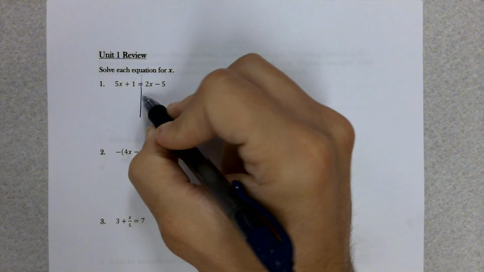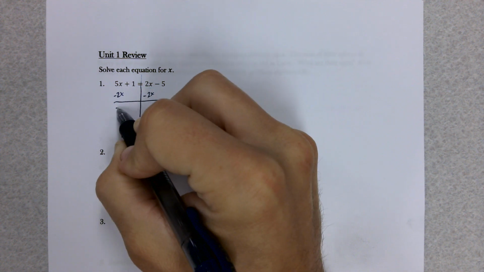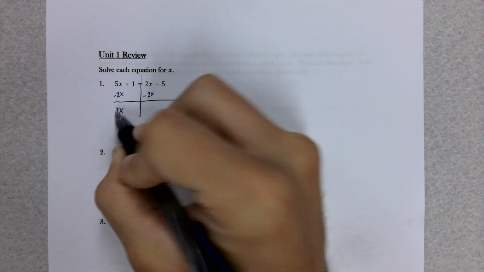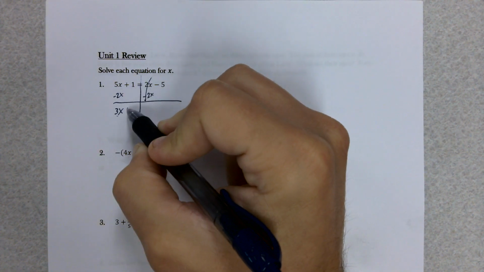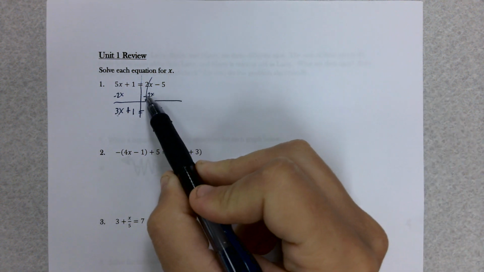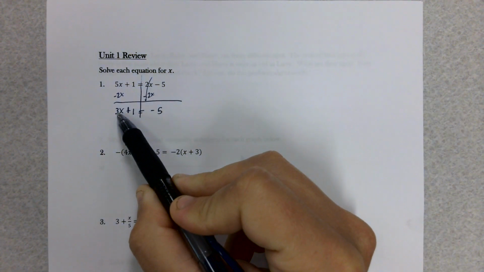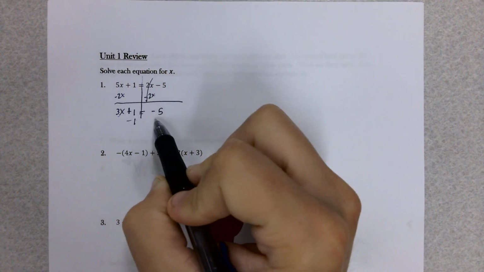So personally, I always like to make sure that my variable is positive. I really don't care if it's on the left side or the right side. I just want it to have a positive coefficient. So I'll subtract that 2x over, 1 comes down, and that's going to be equal to -5. Because I chose to take my variables to the left, that means I've got to take my constants to the right. So I'm going to have to subtract 1 here.